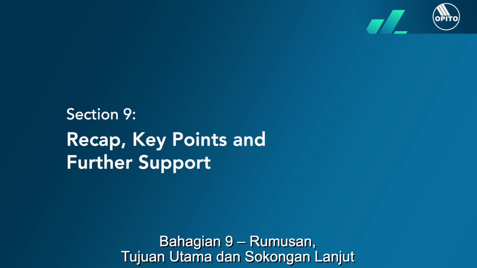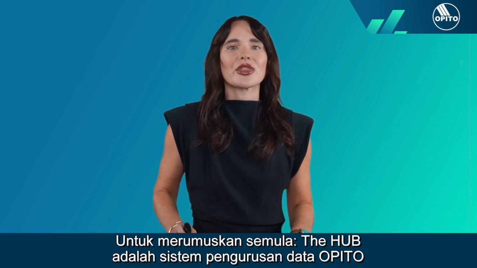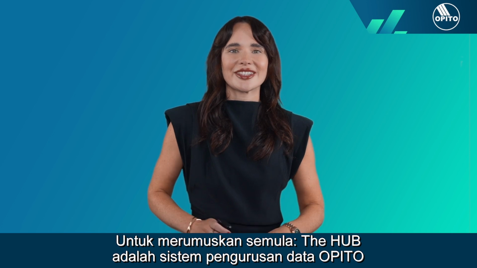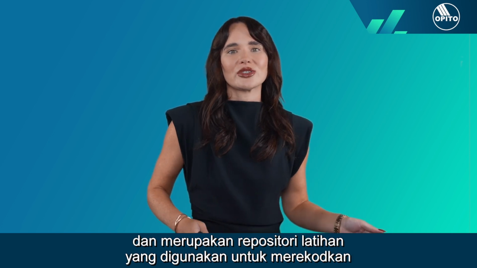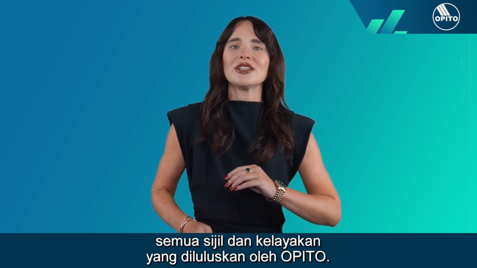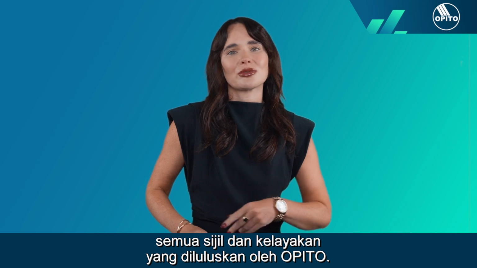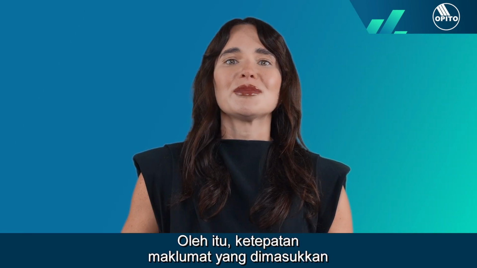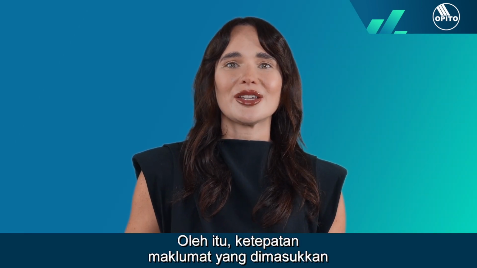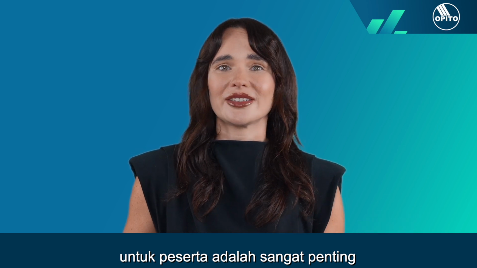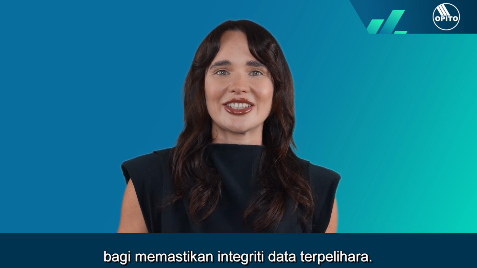Section 9. Recap, key points and further support. To recap, the Hub is OPITO's data management system, and it is a training repository used to capture all OPITO approved certification and qualifications. This makes the accuracy of information input for learners very important to maintain data integrity.